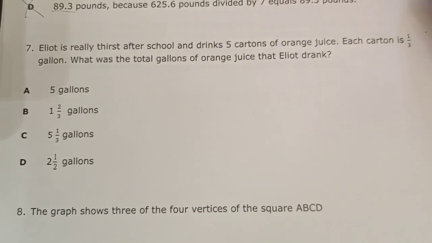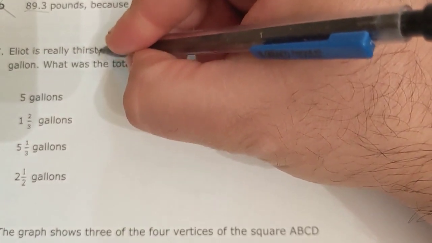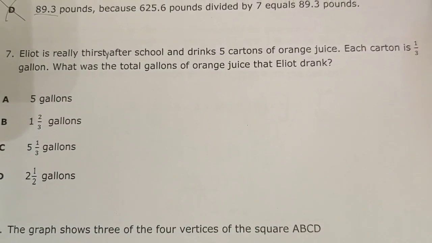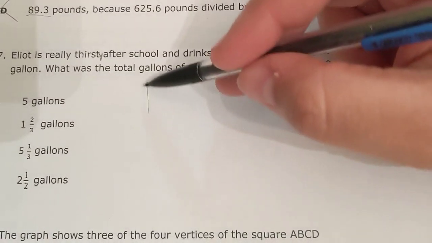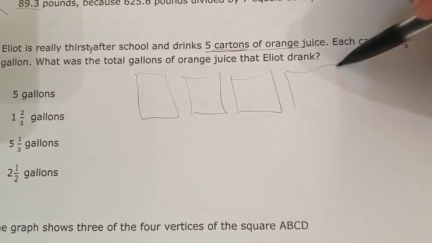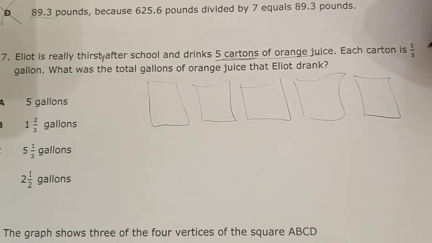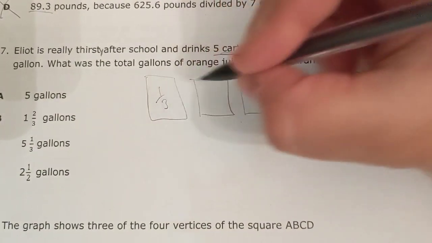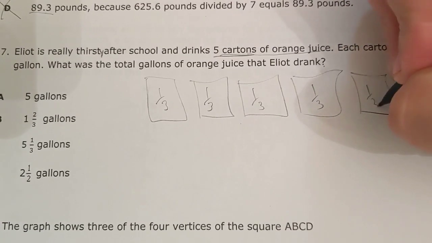Okay, number 7, it says Elliot is really thirsty, and I know there's a typo there. It should be a Y right there. So he's really thirsty after school, and he drinks 5 cartons of orange juice. If you're going to draw a picture, you're going to draw 5 cartons, and then it tells you that each carton is 1/3 of a gallon. So this would be 1/3 of a gallon. That's 1/3, that's 1/3, that's 1/3, and that's 1/3.